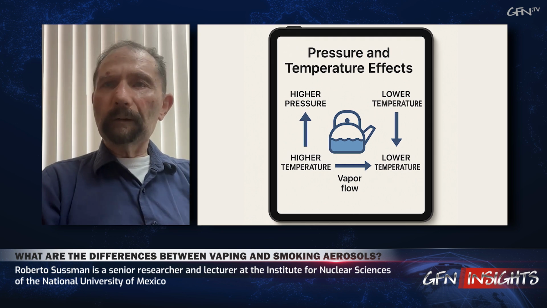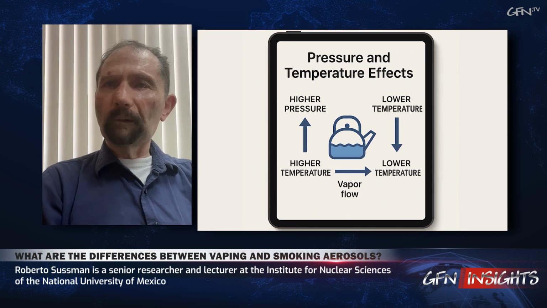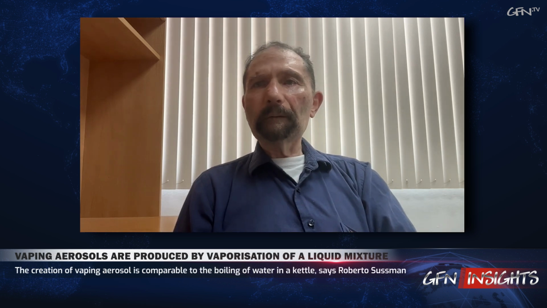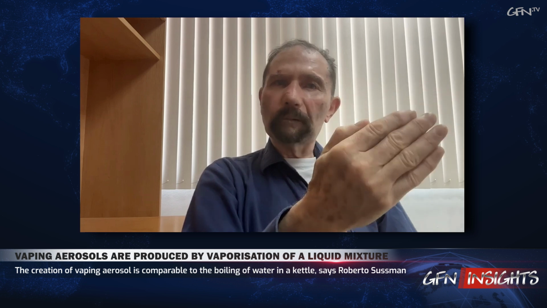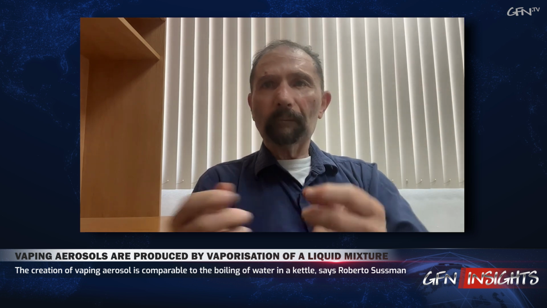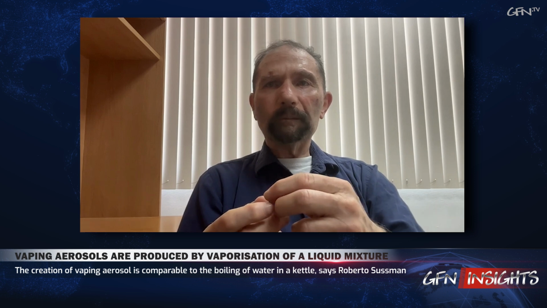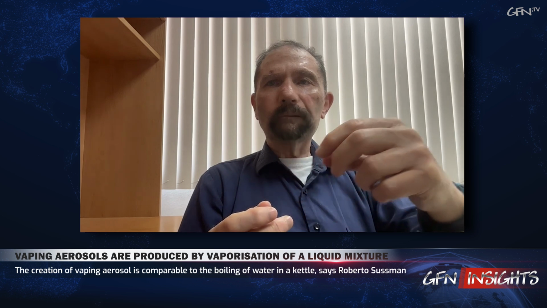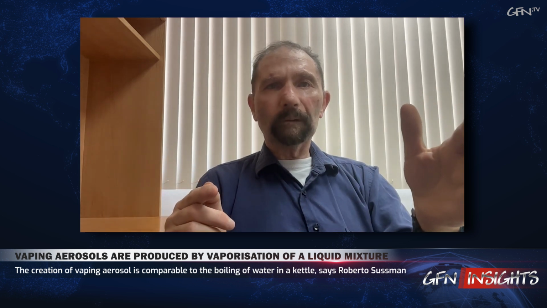And the external air is at lower temperature and lower pressure than inside of the kettle. This generates a flow of vapor. It is a mixture of vapor, water vapor in this case, and air. And you generate a flow because of the difference of pressure.